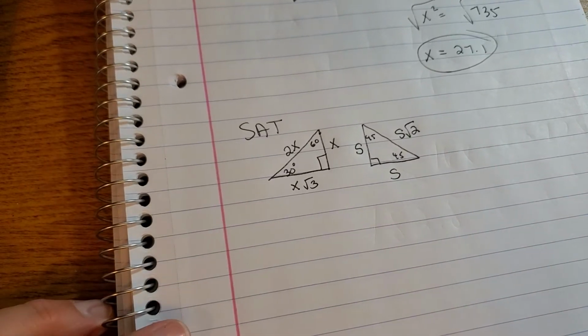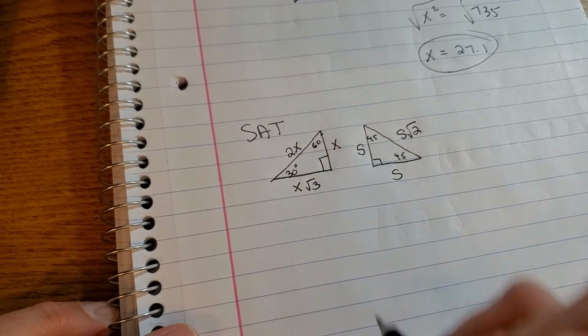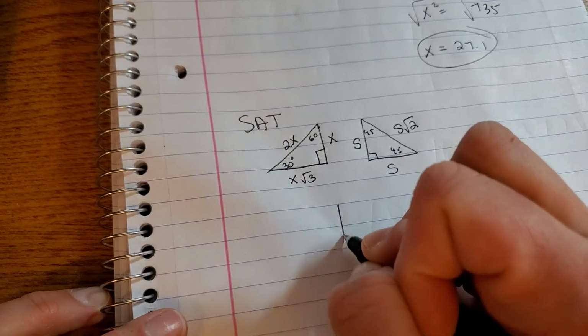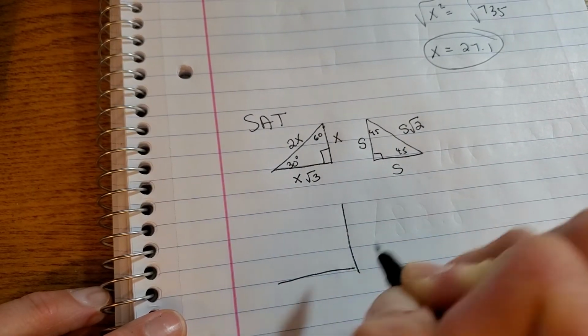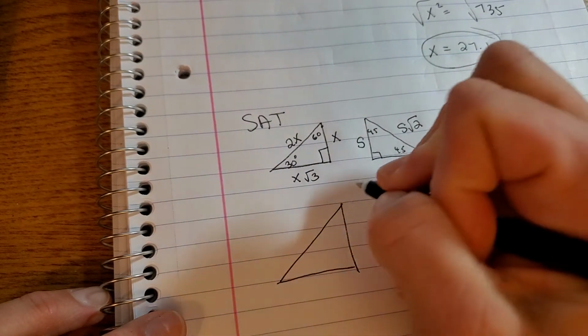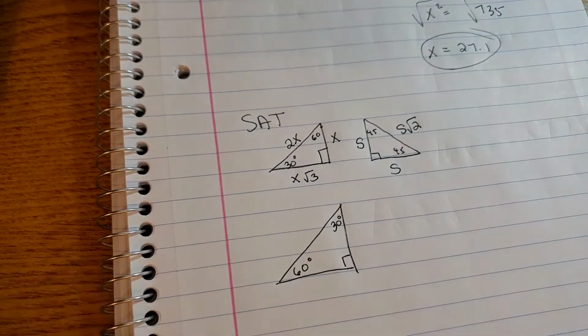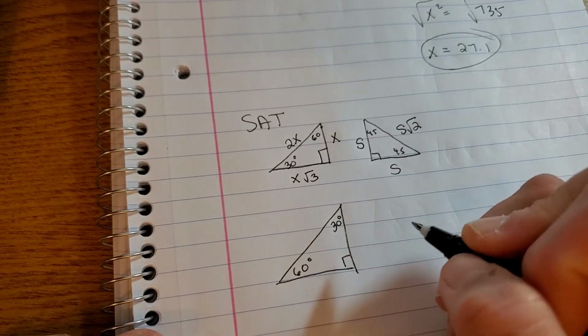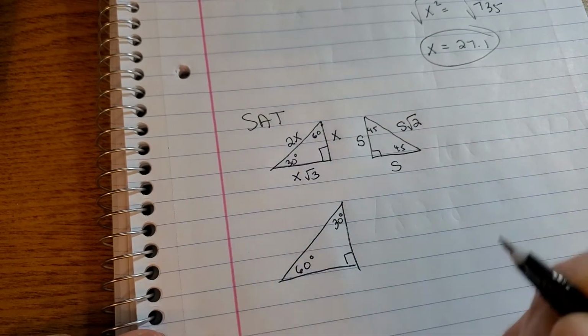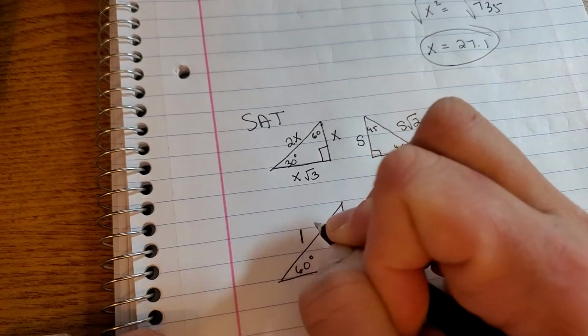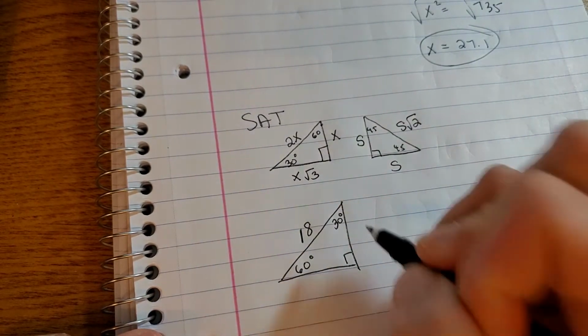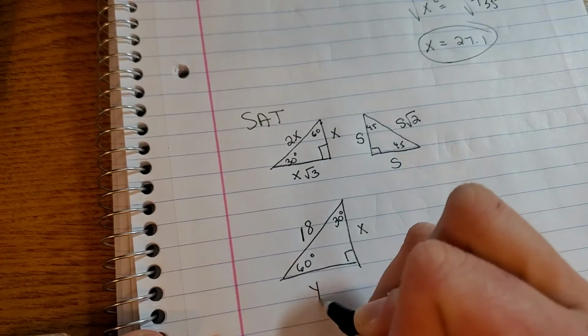So let's say that we have something like this. I've got a 30, 60, 90 triangle here. Let's say that the hypotenuse, I'm going to label as 18. And I'm going to label this as x and this is y.